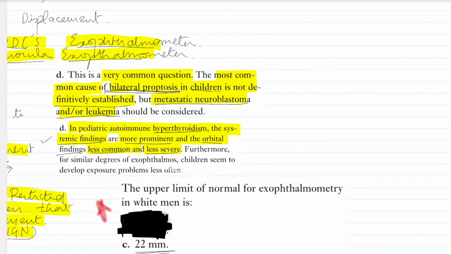Another thing we could look at is the most common cause of bilateral proptosis in children, which is not definitively established, but you could have a metastatic neuroblastoma and or leukemia. And what about the most common cause of bilateral proptosis in adults?